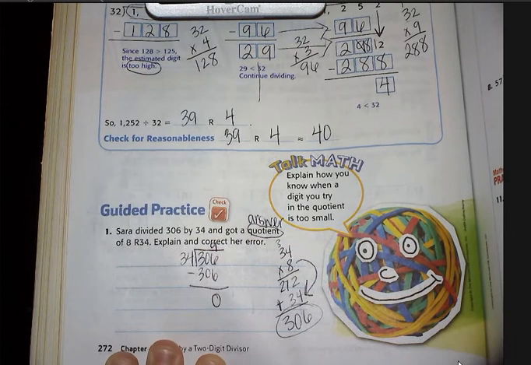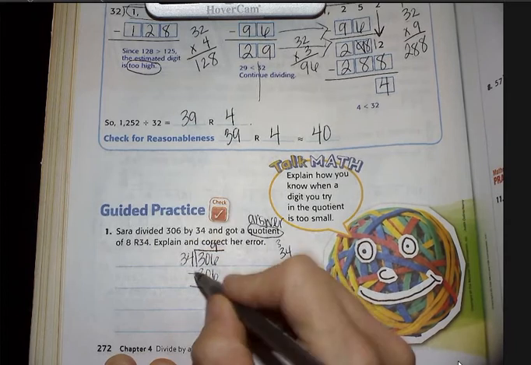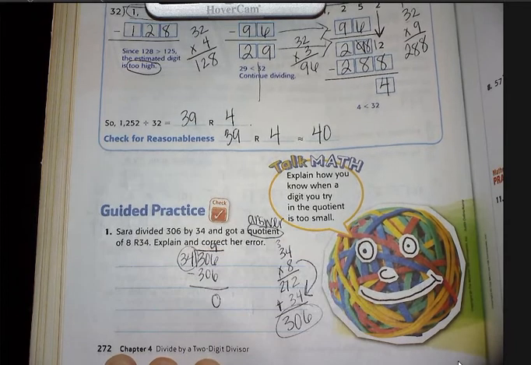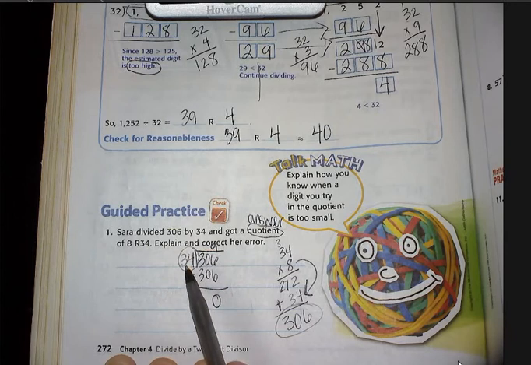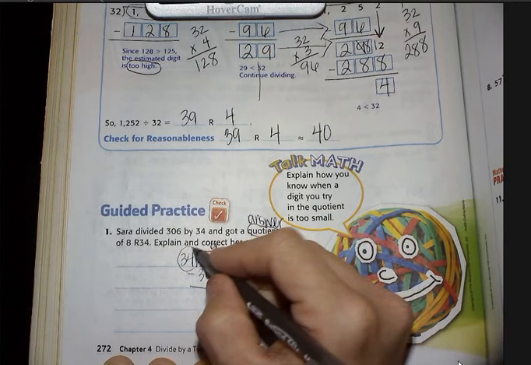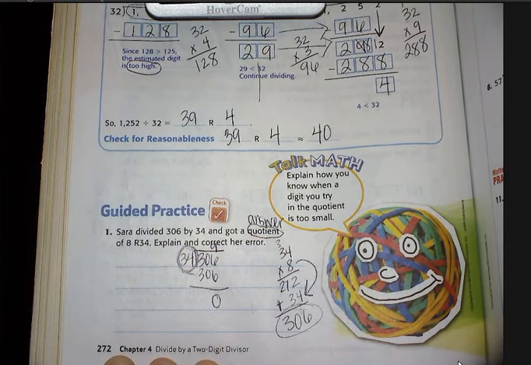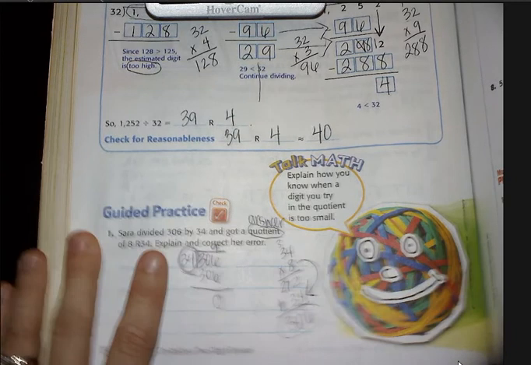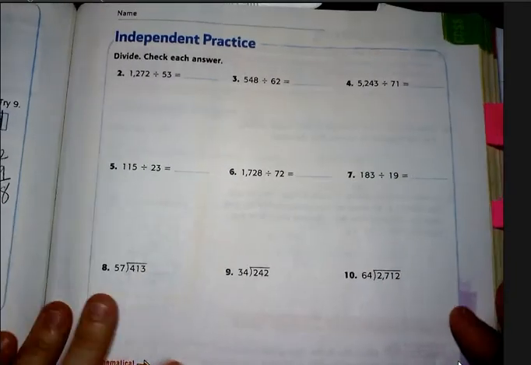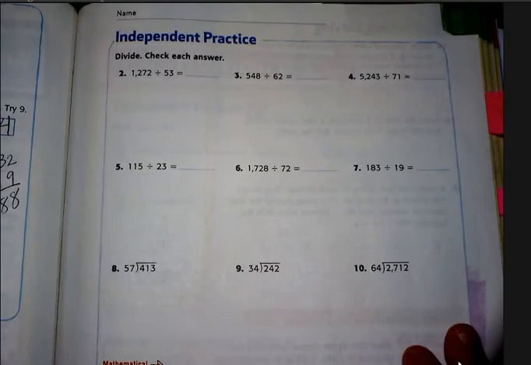So her error was that, remember, if your remainder, or the answer to your subtraction problem, is greater than or equal to your divisor, you've done something wrong. It always needs to be smaller than that number to be correct. Okay, so now we just have some division practice, and we're going to be doing that on the independent practice page. We're not going to do all of them again. We're just going to do some.